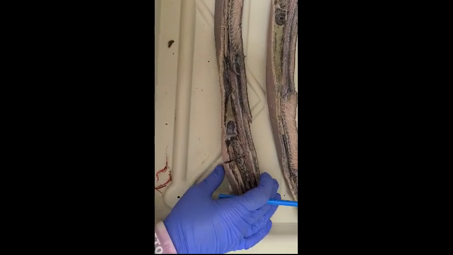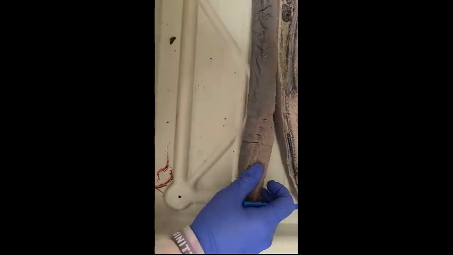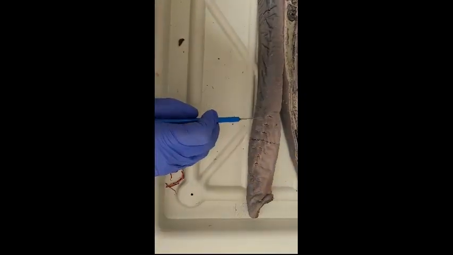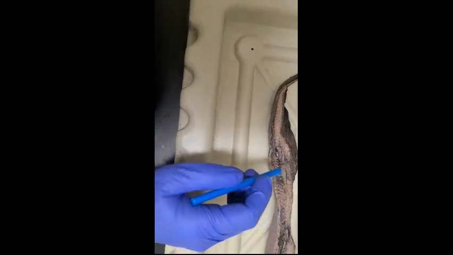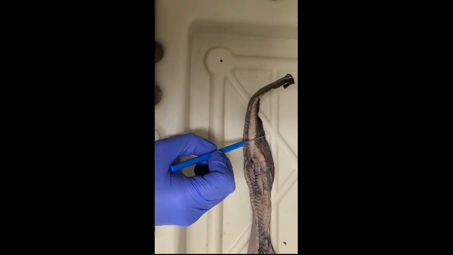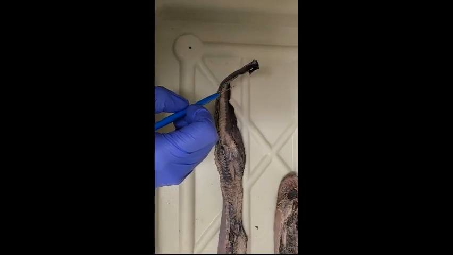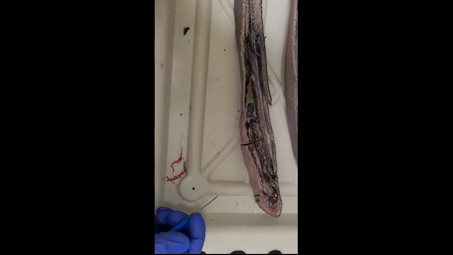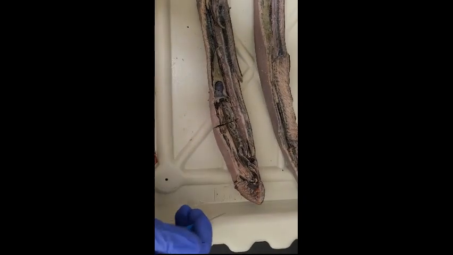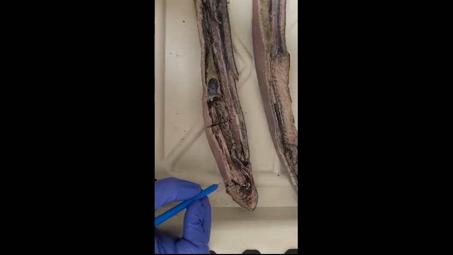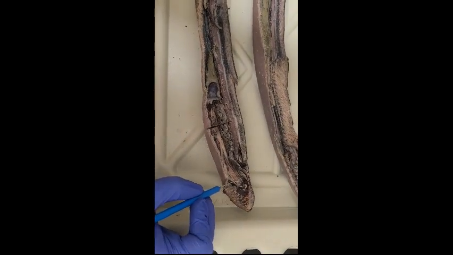Internal and external gill slits are apparent, which are right here. We also have the dorsal and the caudal tail present, and the endostyle that eventually turns into a thyroid gland is here right by the pharynx.